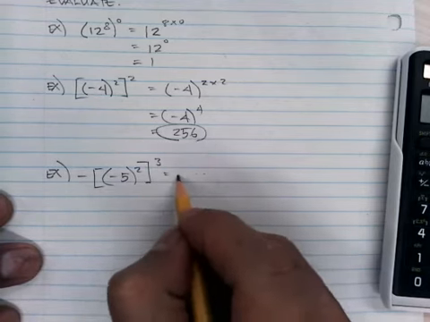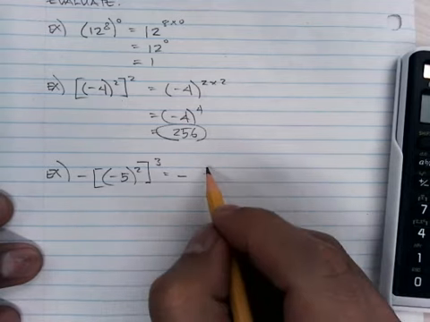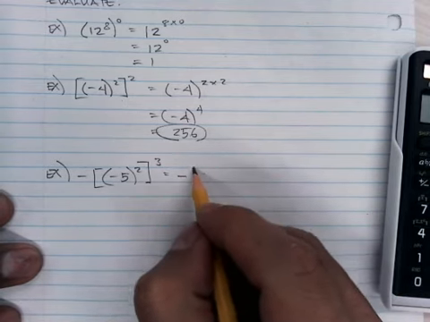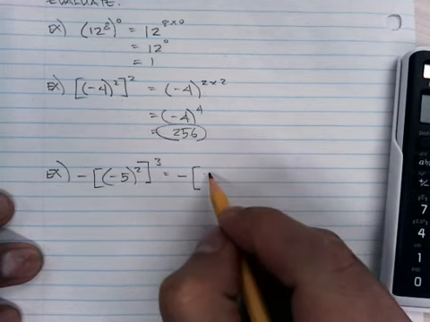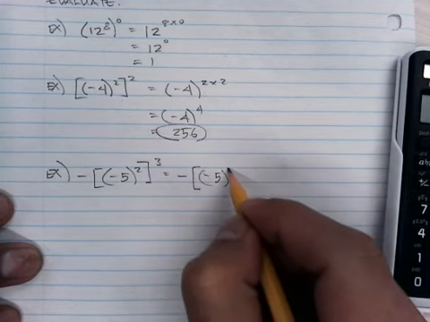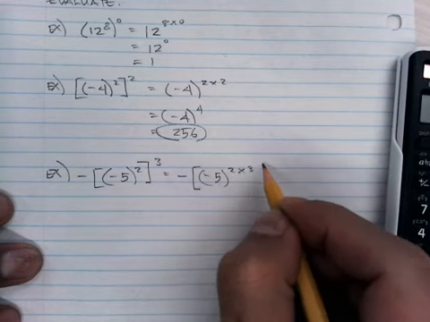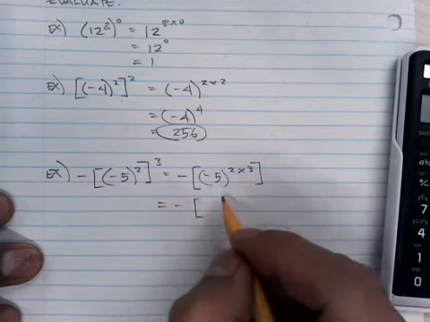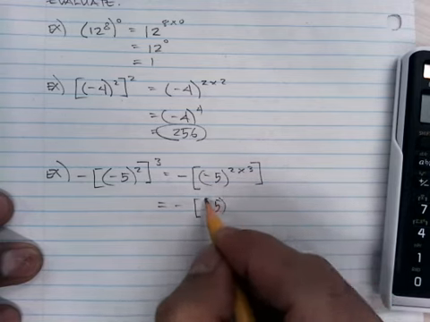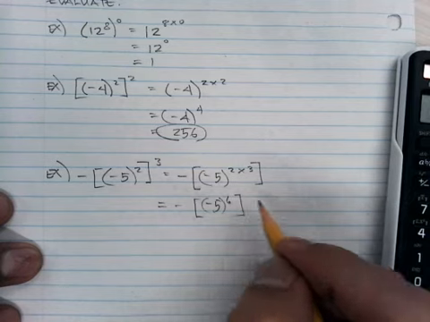But what I'm going to do is carry that negative throughout my calculation. Still keeping it outside this bracket, that's going to be negative 5 to the 2 times 3, so negative 5 to the 6.